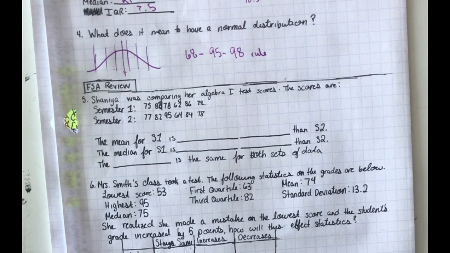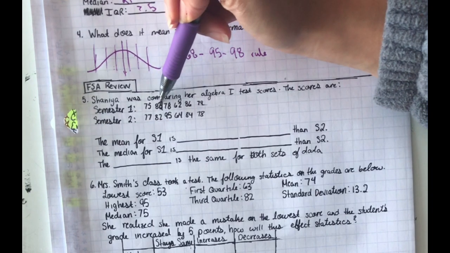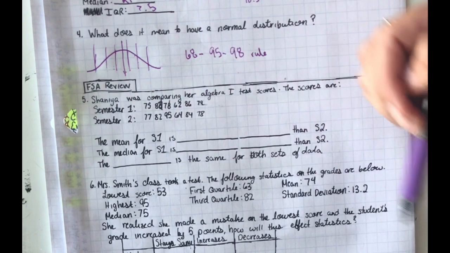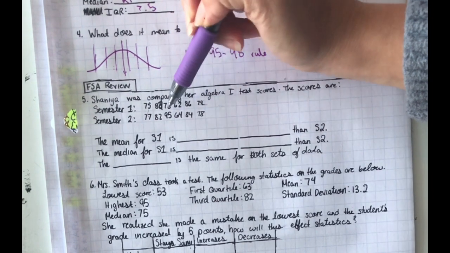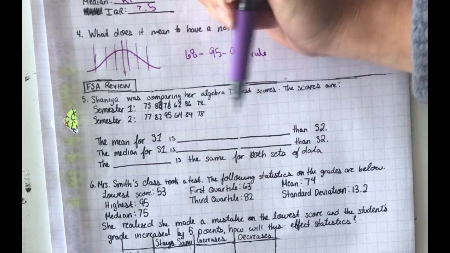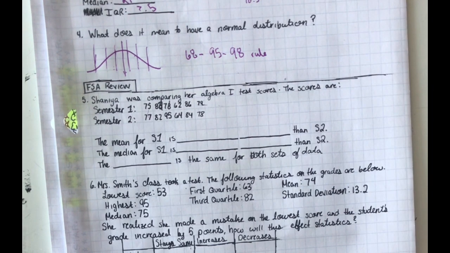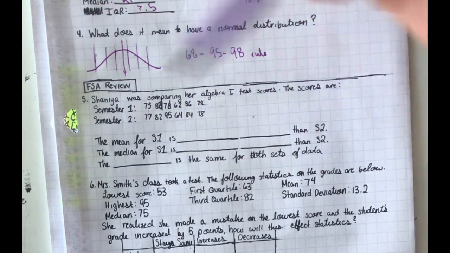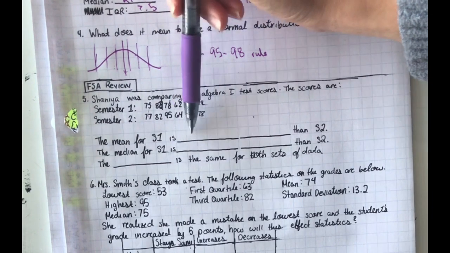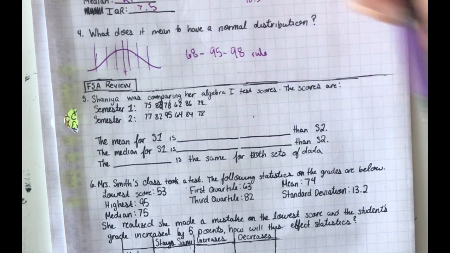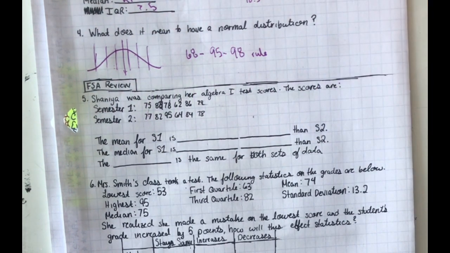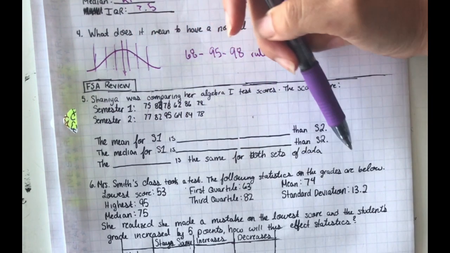Number 5, Shania was comparing her Algebra 1 test scores. The scores are 75, 82, 78, 62, 86, and 79. And in semester 2, she scored a 77, an 82, a 95, a 64, an 84, and a 78. You have a box of options over here. And if I'm looking at the question, I see the mean for semester 1 is something something than semester 2. And the median for semester 1 is something something than semester 2. And the blank is the same for both sets of data.